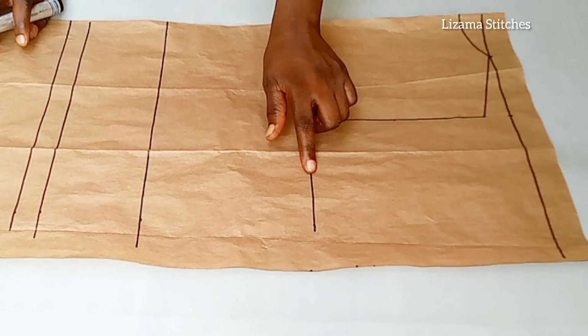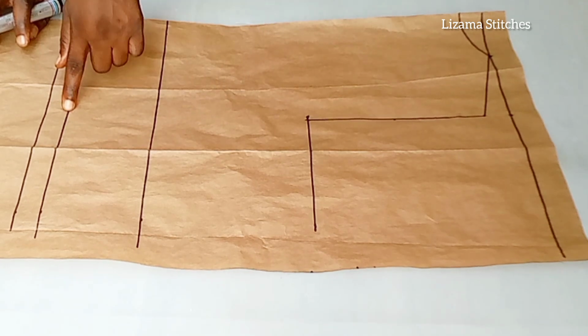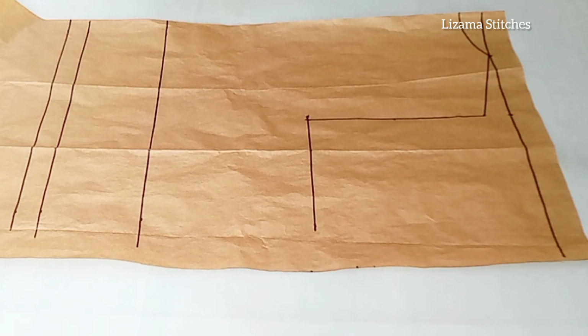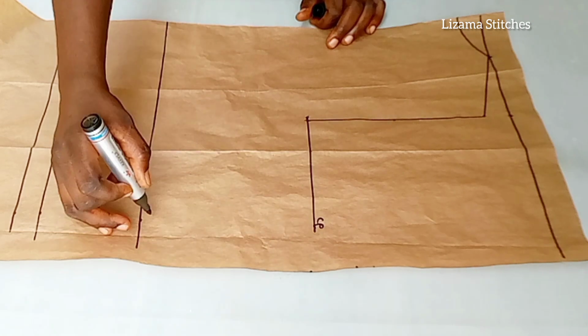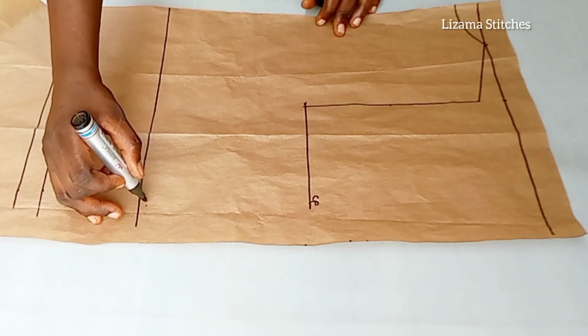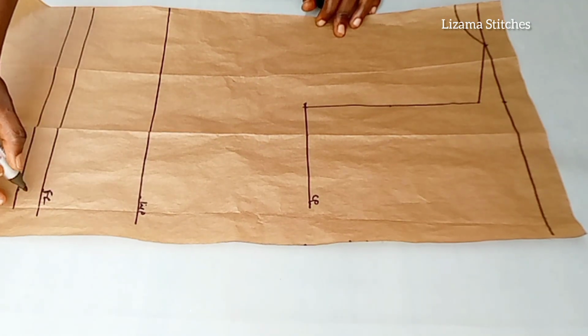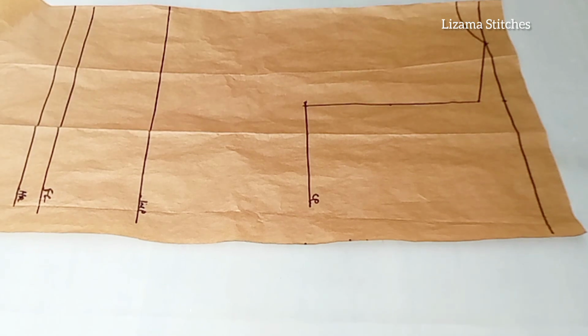Now this is my chest point. This is my waist point. This is the full length of the top and this is my hemming allowance. Now let me label these lines. This is my chest point, my waist point, the full length of the top and my hemming allowance.